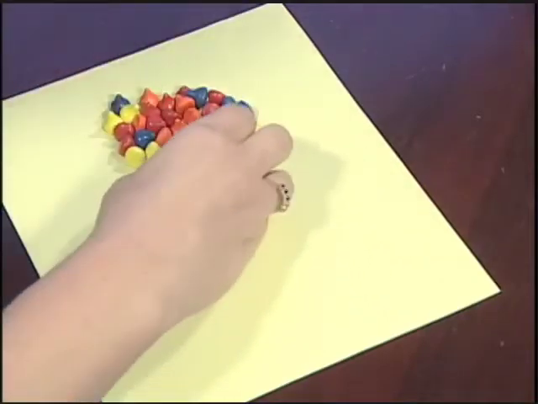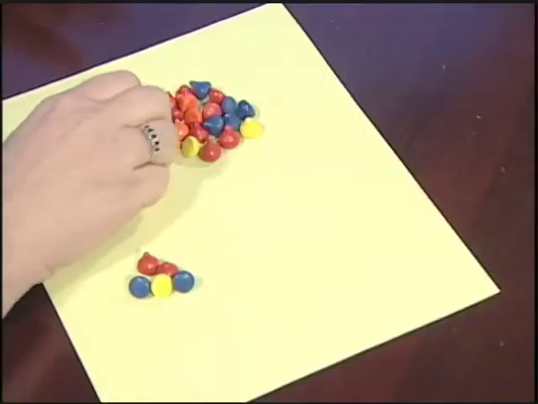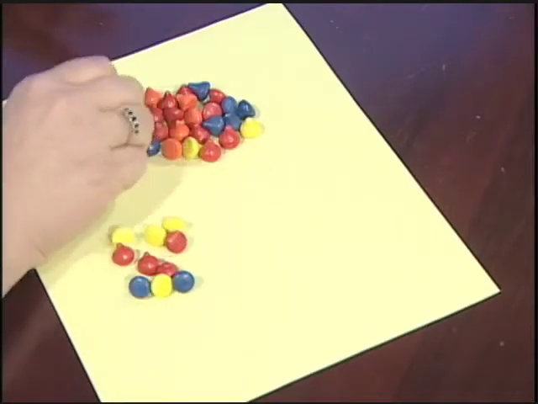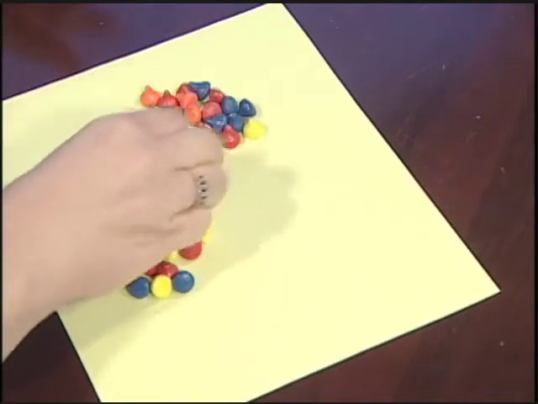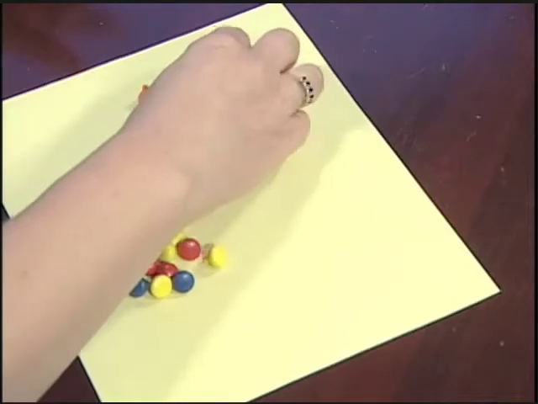Denica, do you always do this activity with candy? Actually, I don't. I often use centimeter cubes or square-inch tiles. Do they come in different colors? Yeah, use 4 or more different colors, so you have a variety to choose from.